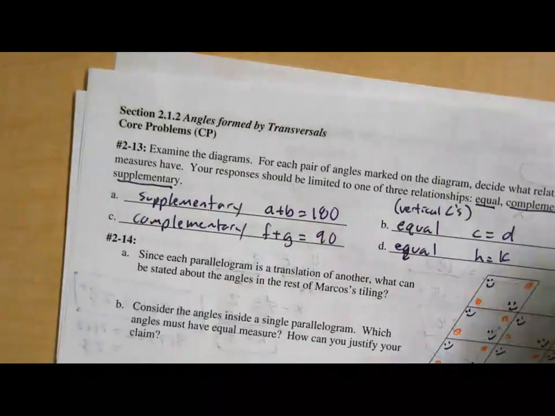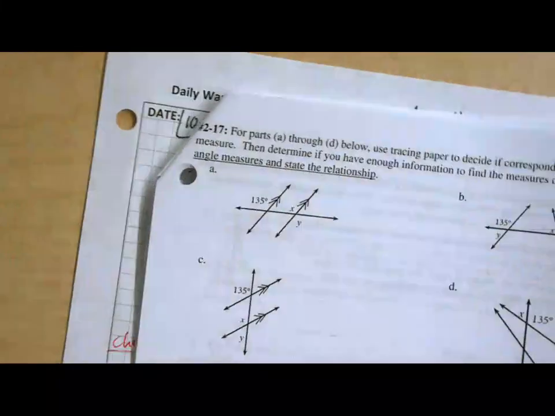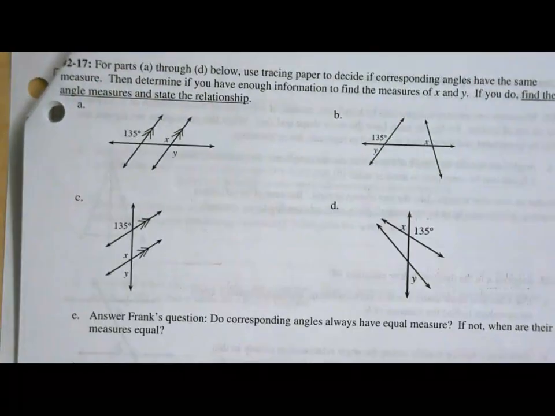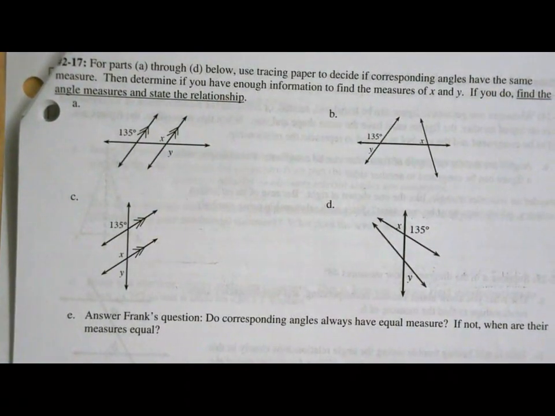All right, you guys doing great? I'm going to move through this last piece pretty quickly. My next task is on number 17 on the next page. If you could please flip over. And I'm going to just have you follow the instructions that are given here. I'll give you a couple minutes to do this. It says use tracing paper if you need to. If not, you're welcome to do it without.